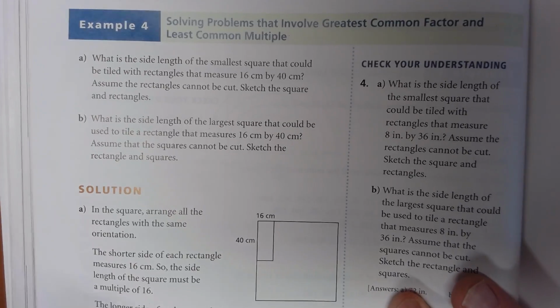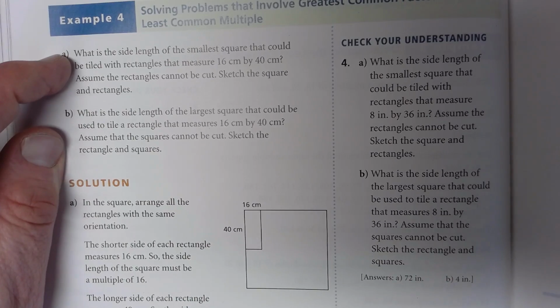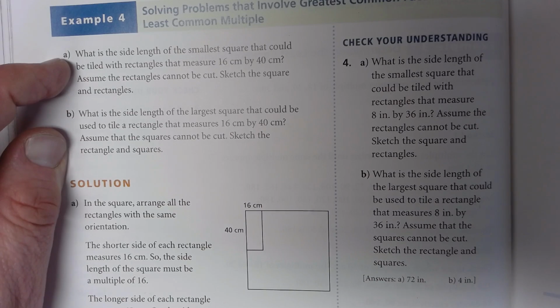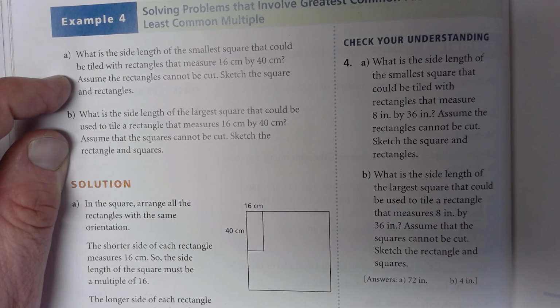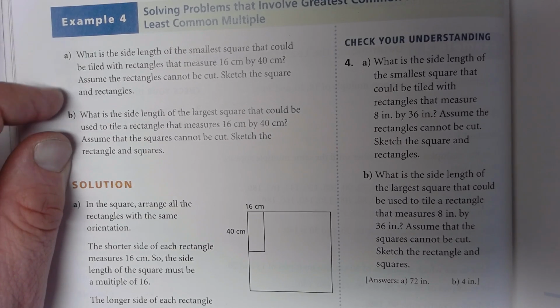But first, let's read the question. This is example 4, page 138. What is the side length of the smallest square that could be tiled with rectangles that measure 16 centimeters by 40 centimeters? Assume the rectangles cannot be cut. Sketch the square and the rectangles.